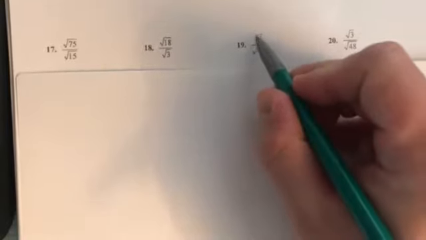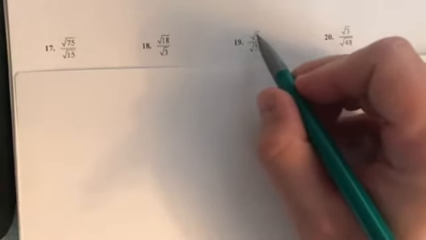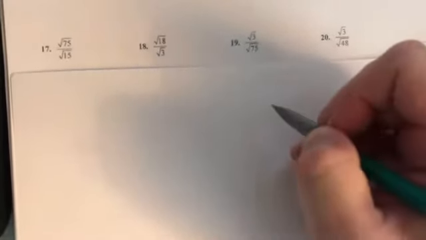And the difference today is we have some fractions involved. I'd like to look at a couple of these problems. I'd like to look at number 19. And the first thing you'll notice is you cannot simplify the square root of 3.